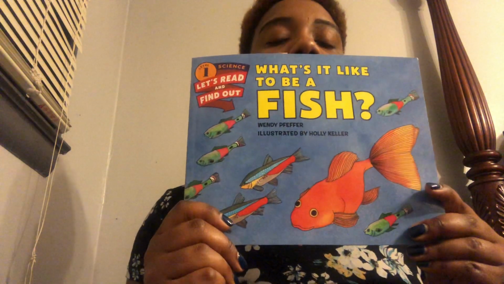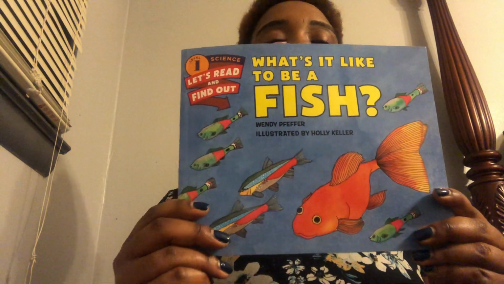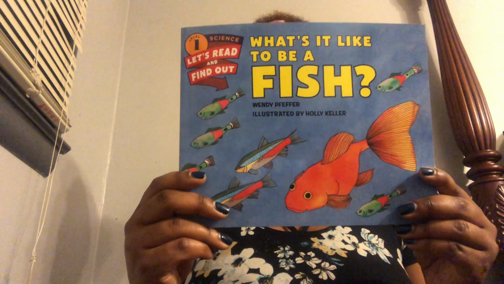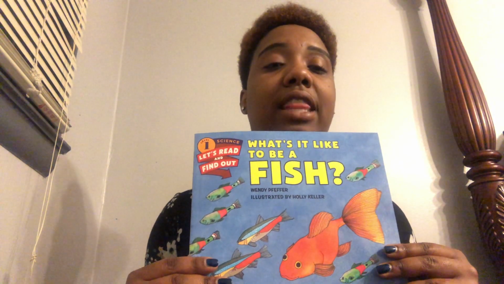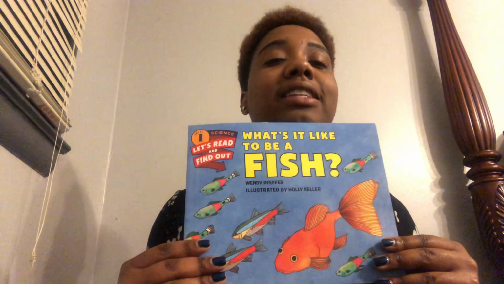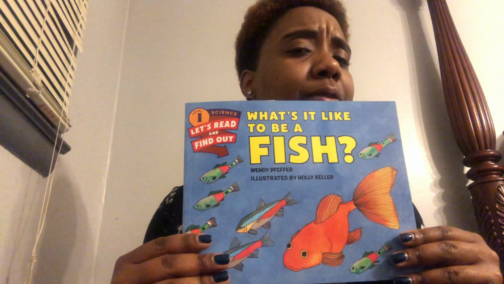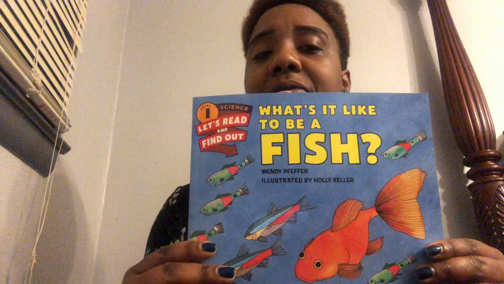So we'll start with this book, and we'll start with the front of this book. The front of the book gives us information on the title, the author, and the illustrator. The title is the name of the book. Ooh, you're familiar with this book. Do you know the name of this book?